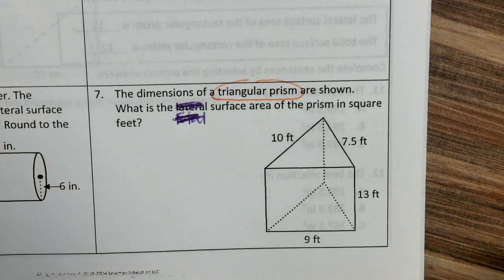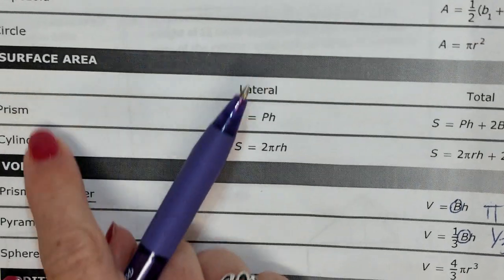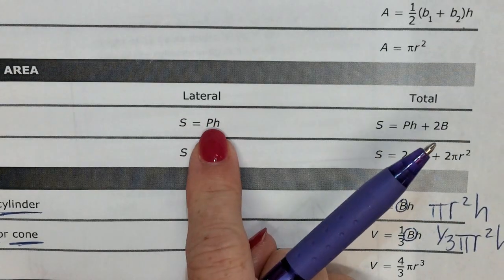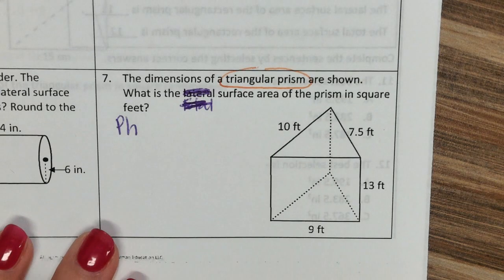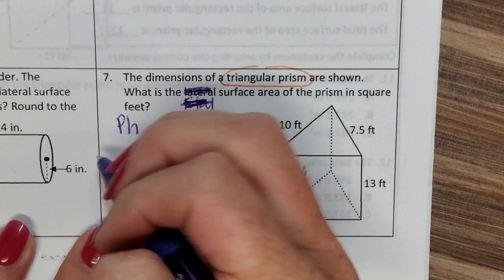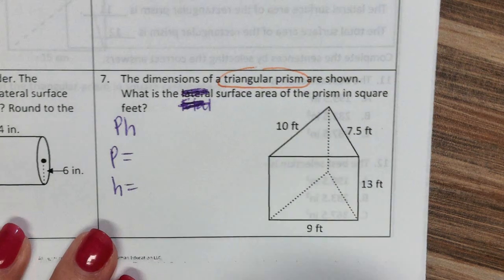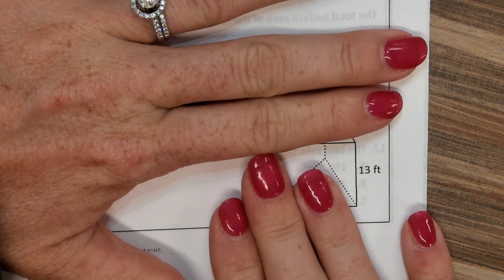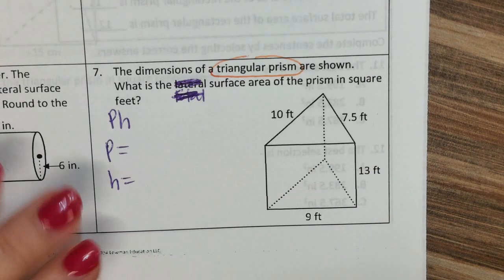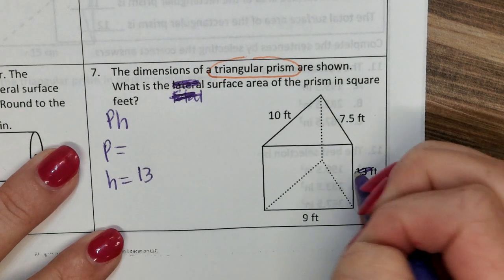All right, so we go to our star chart. We find the word surface area of a prism, and it's lateral, so PH. So what 2 pieces do I need? The P and the H. I don't need the B for this one because it said lateral. Now, what is the first thing I told y'all to find? The height. How did I tell y'all to do that? Cover the triangles. Cover them up. How tall is it standing? Once you write it down, what do you do? Mark it out.